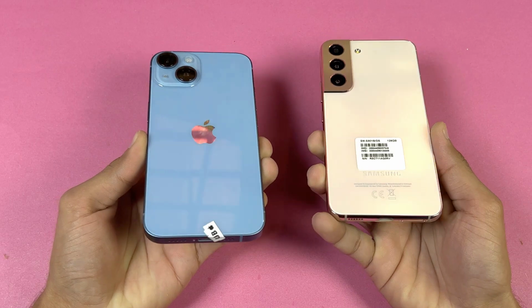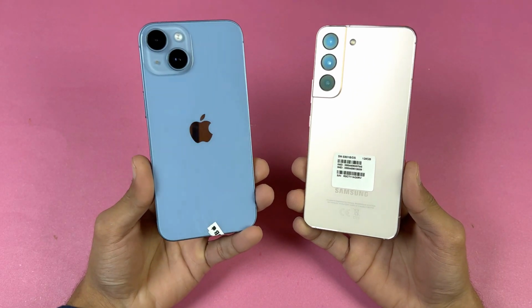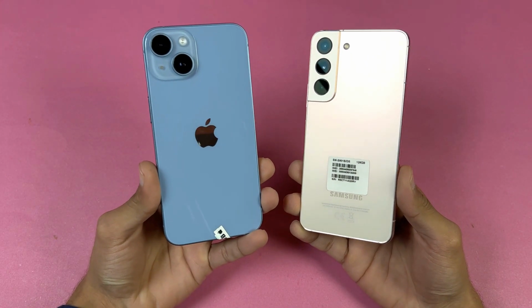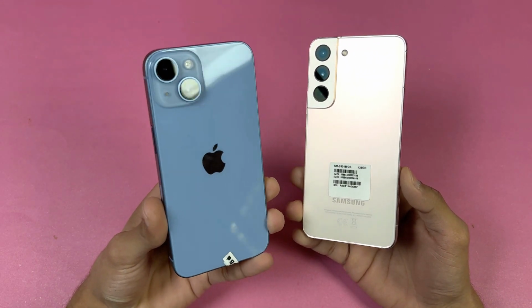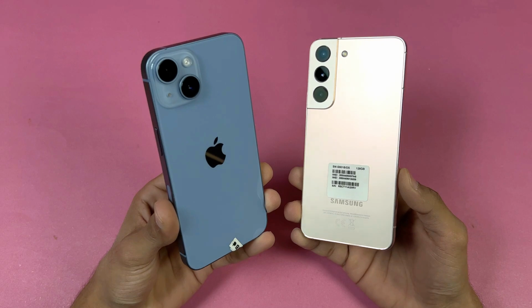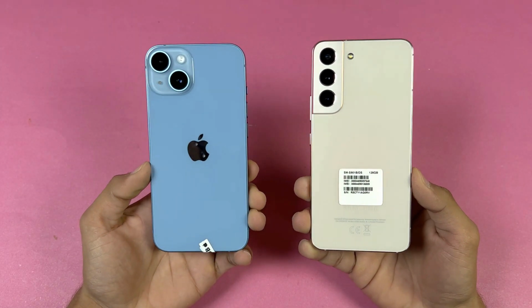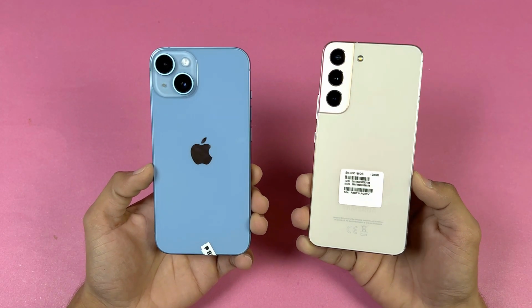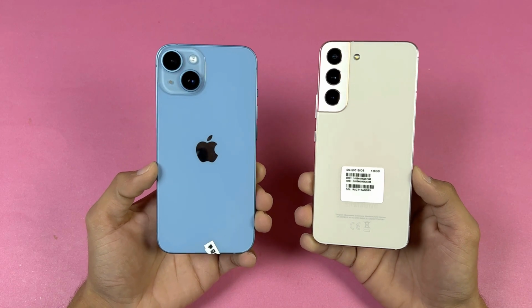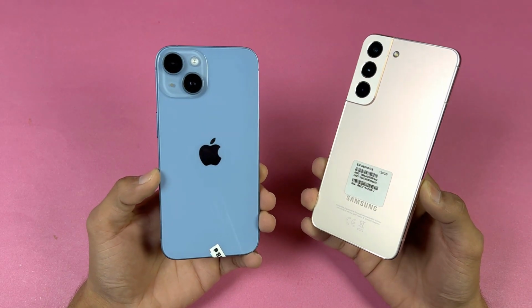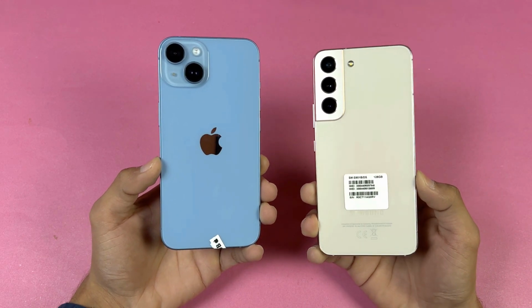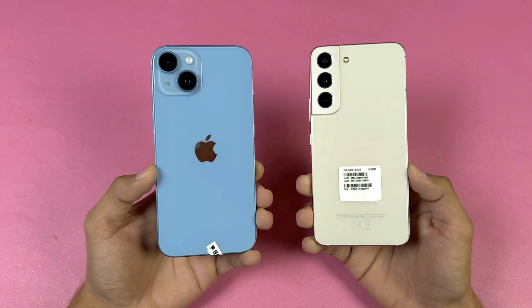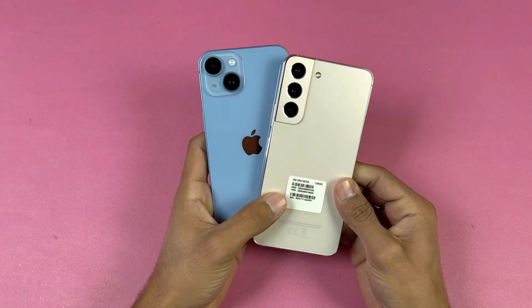Now let's talk about the battery sizes. So iPhone 14 has a 3279 mAh battery with 20 watt fast charging support and 15 watt wireless charging. Again, no charger in the box with the iPhone 14, while the Samsung S22 has a 3700 mAh battery with 25 watt fast charging support, but no charger in the box. Again, we have 15 watt wireless charging and 4.5 watt reverse wireless charging, which you don't find on the iPhone 14.